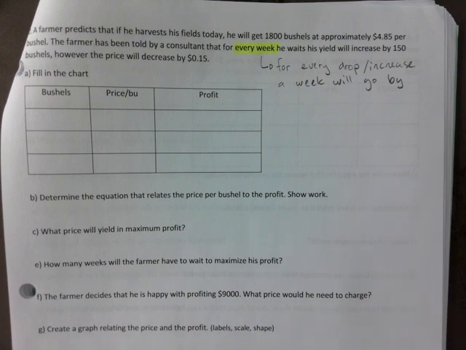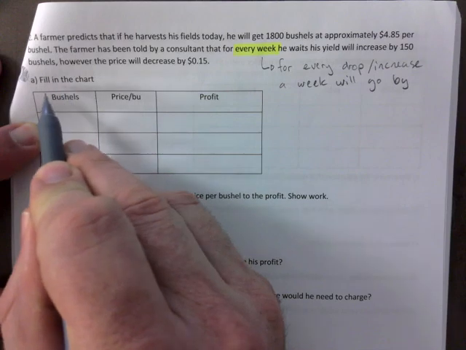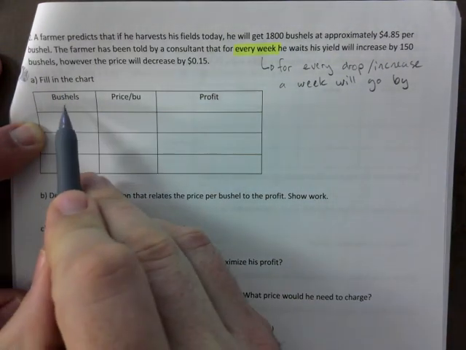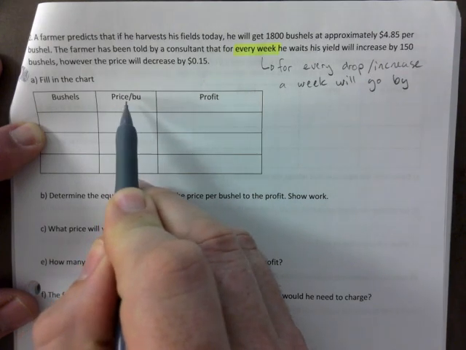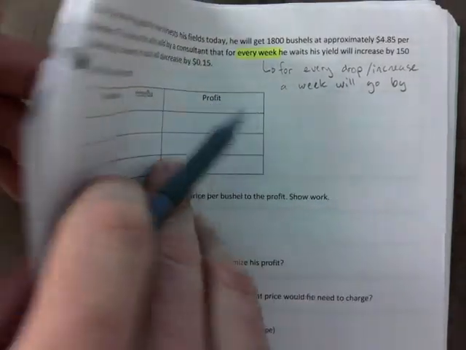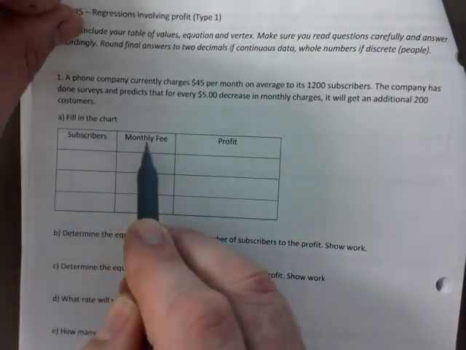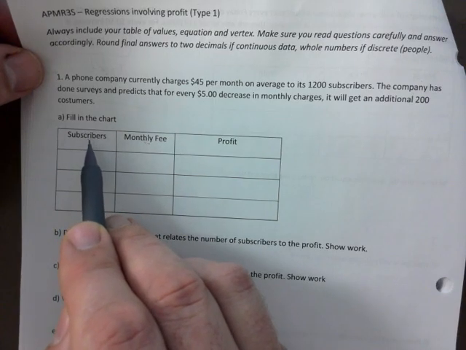Okay, so I have the key in front of me to make it a little bit faster. So what do we know? Well, this would be the number of items sold, quote unquote. This is the cost per bushel, the price or cost, and then obviously profit. How is this different? If you go back, this one is the same: subscribers and then monthly fee. This would be the price per item. This would be the number of items.